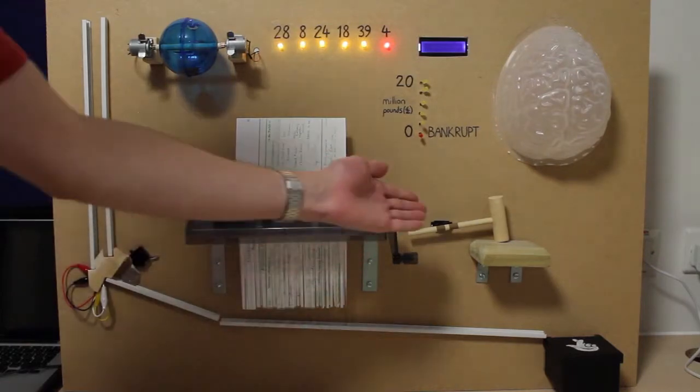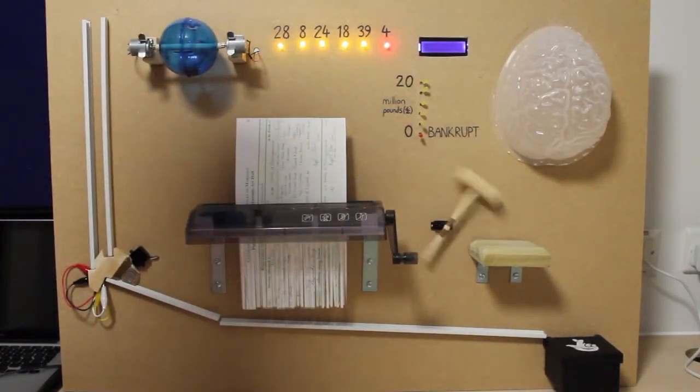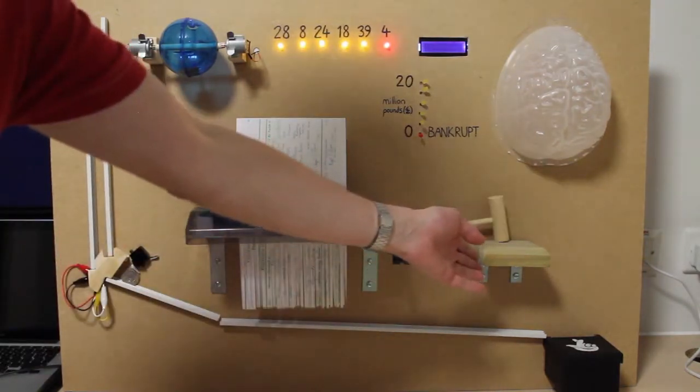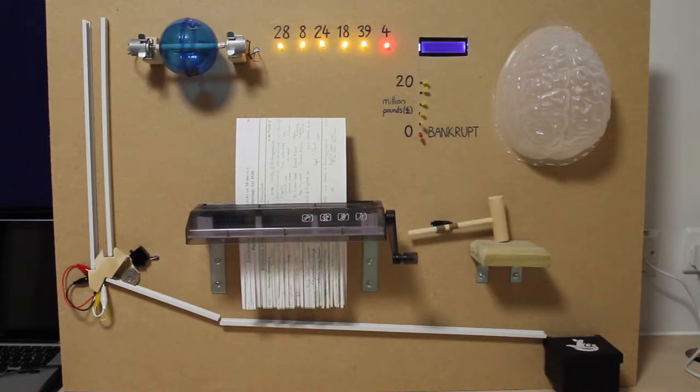I was also able to get the gavel aspect of my design working as well. This rotates 90 degrees to hit onto the base and create a sound as if a judge is hammering down a court order.